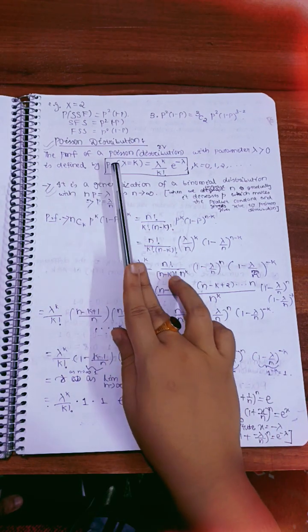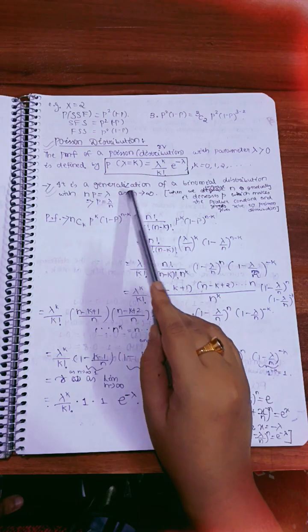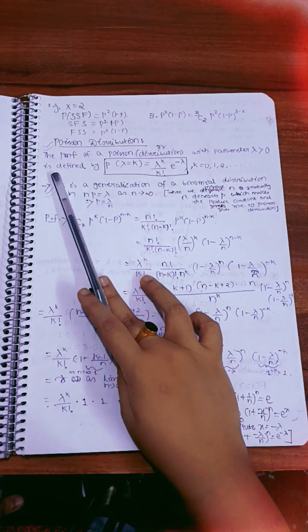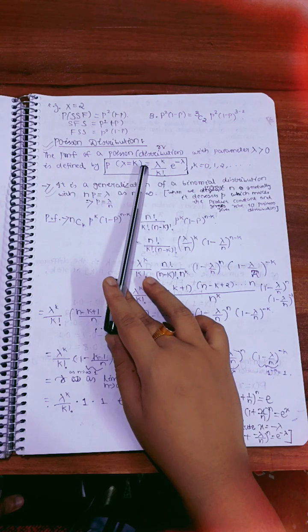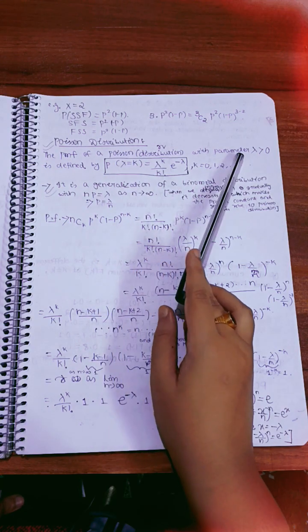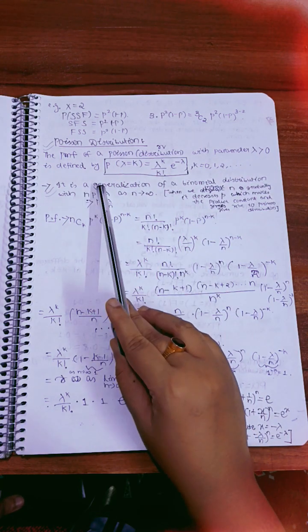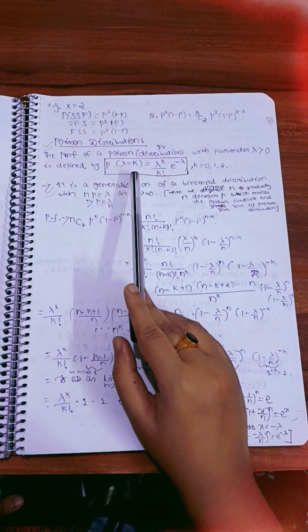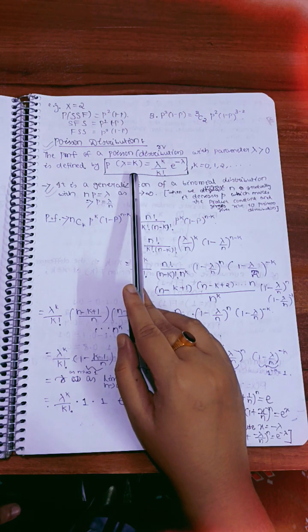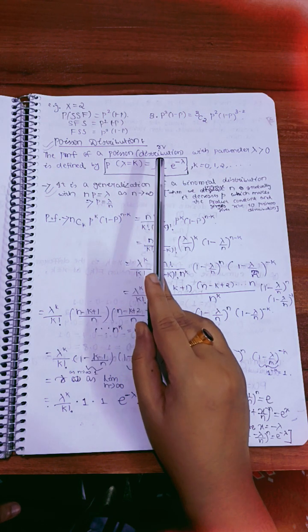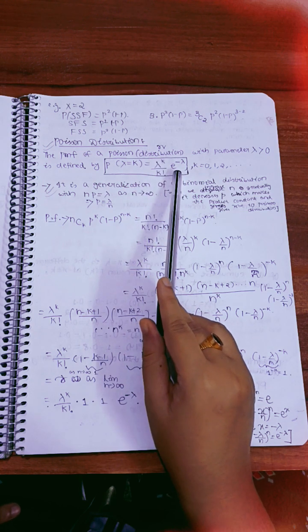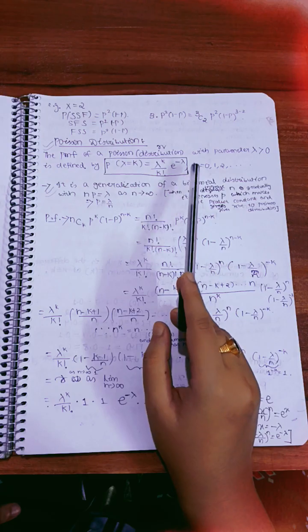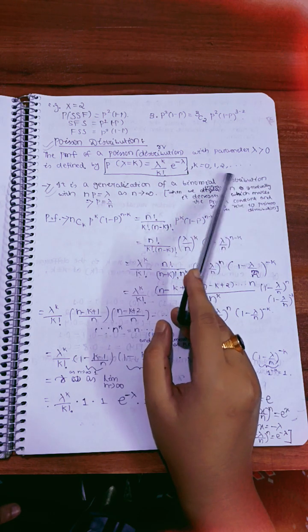Now, Poisson distribution from binomial distribution. The probability mass function of a Poisson distribution with parameter lambda greater than 0 is defined by P of x equal to k is equal to lambda to the power k by k factorial multiplied by e to the power minus lambda, where k is 0, 1, 2, and so on.